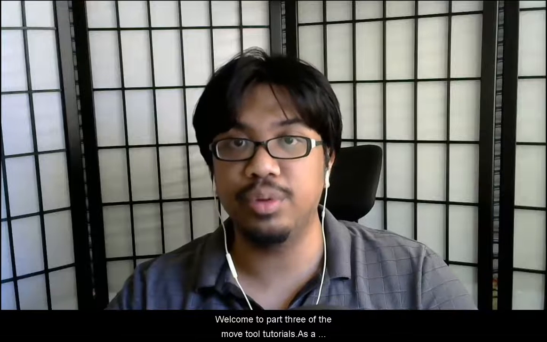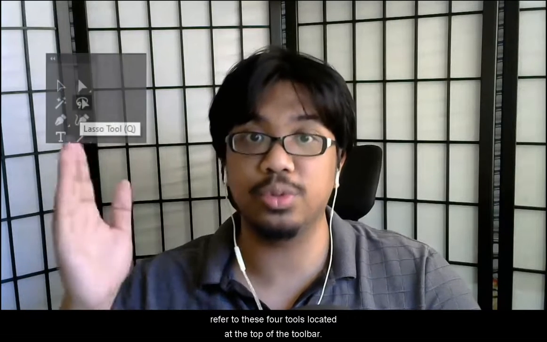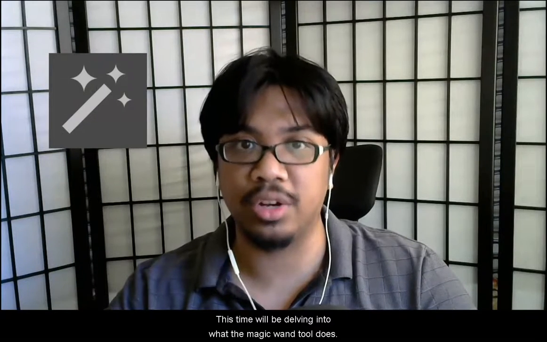Welcome to part 3 of the Move Tool tutorials. As a reminder, the Move tools in Illustrator refer to these 4 tools located at the top of the toolbar. This time we'll be delving into what the Magic Wand tool does.